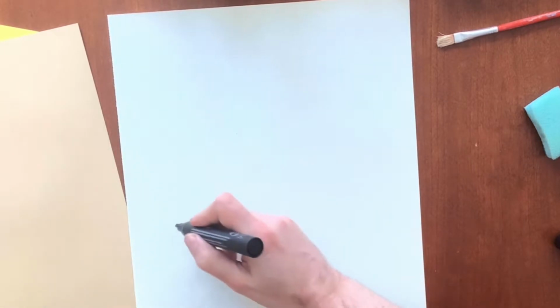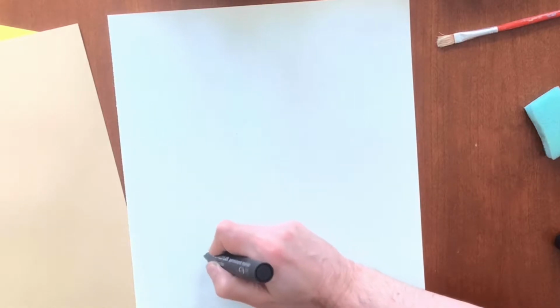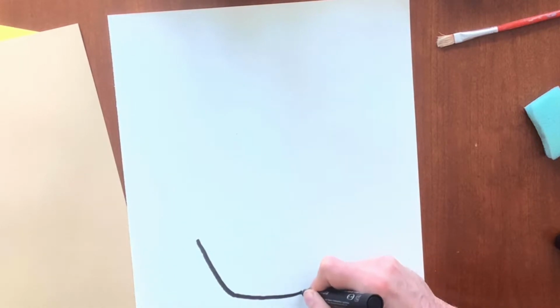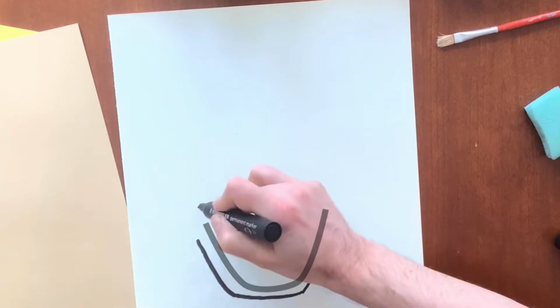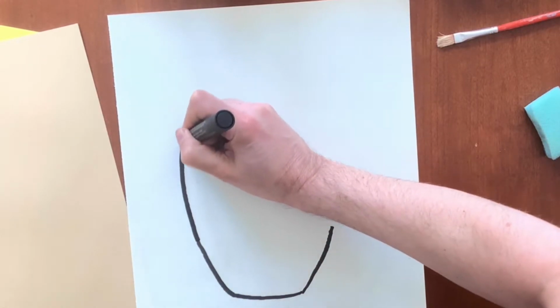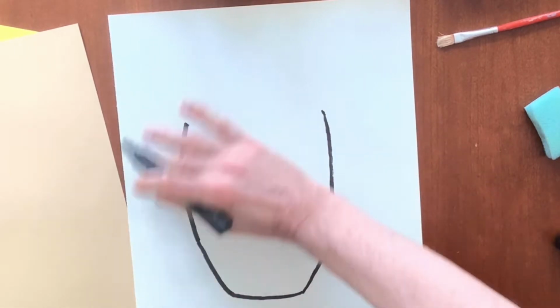For the first project, we are going to try to draw a portrait in the style of Julian Opie. And we're going to start with the head shape. That's the most important part. And I suggest that you start by drawing a kind of U shape. Now, this is the chin, and for men it is wider. For women or girls it would be narrower. So that's the chin shape, and then you need to draw a slightly curved line upwards. That is the head.